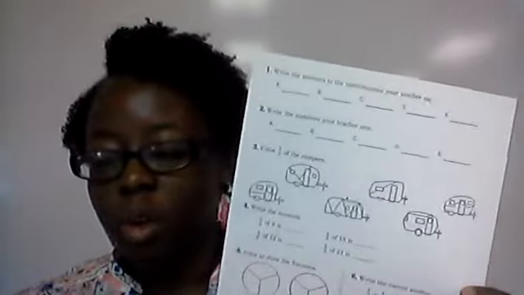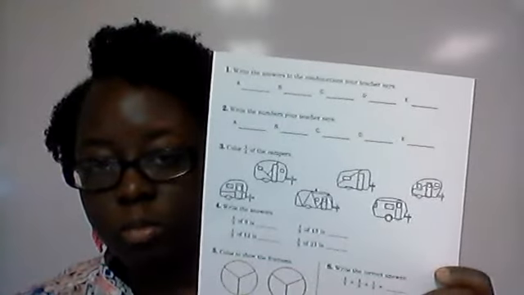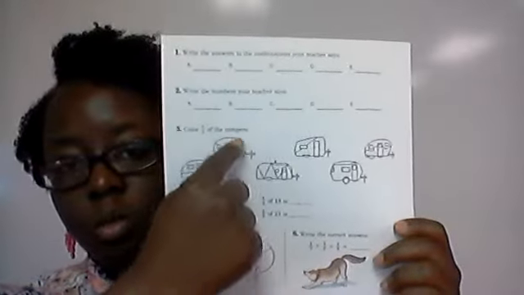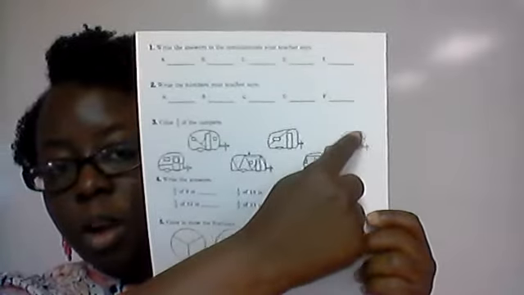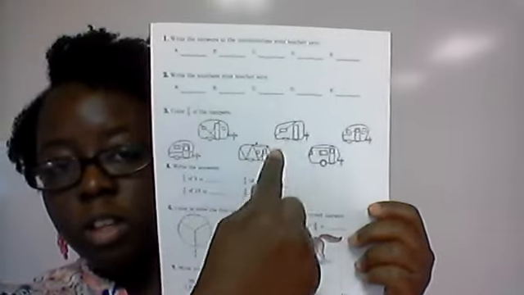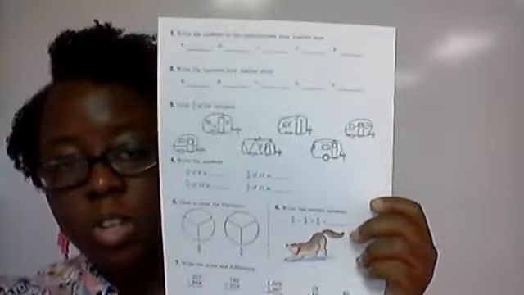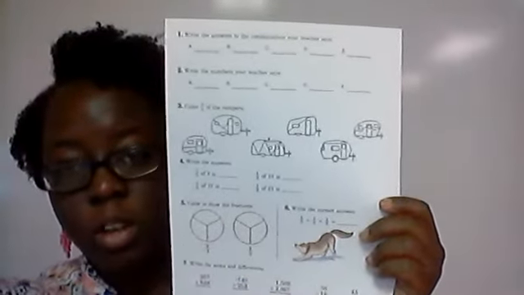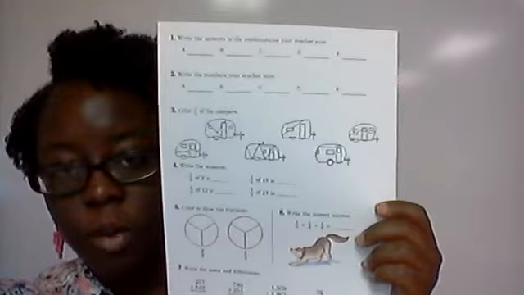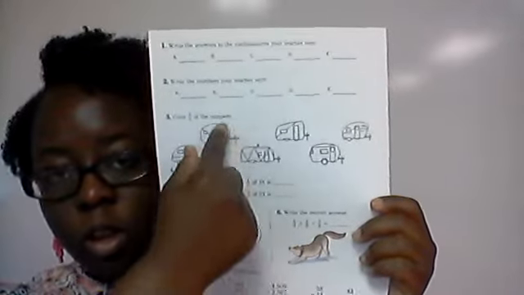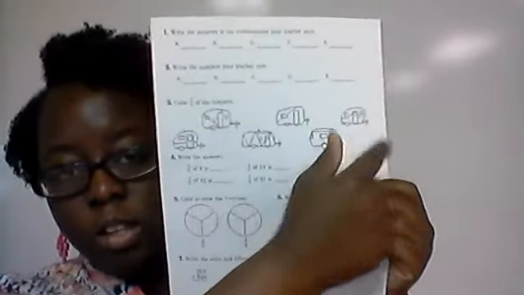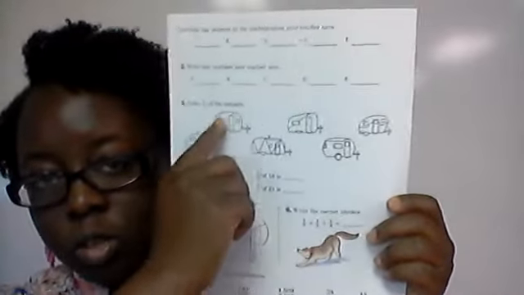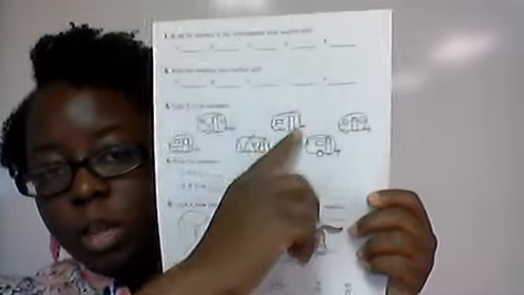So looking at the 6, you need to color 1/3. Here's 1, 2, 3 parts. You need to color in one of those parts because it's 1/3, right? So that means you're coloring 2. Remember, 1, 2, 3 parts. You're only coloring one of those parts, so that's these 2 campers right here, or any 2 campers really, is what you need to color in.